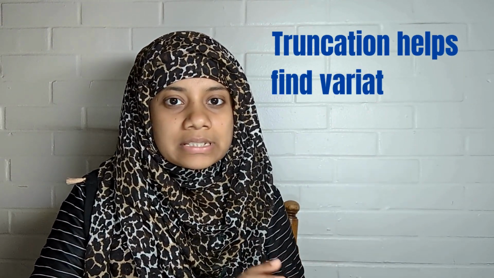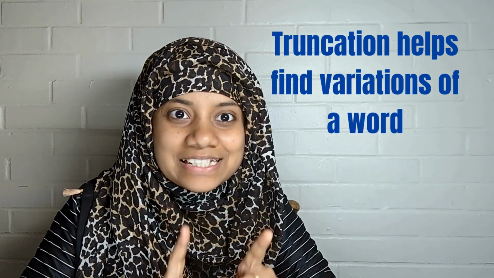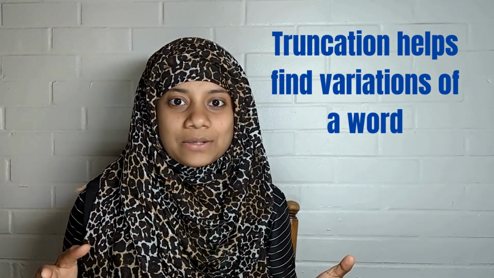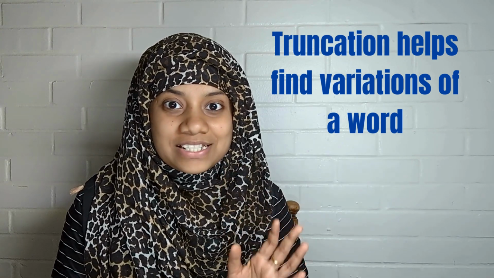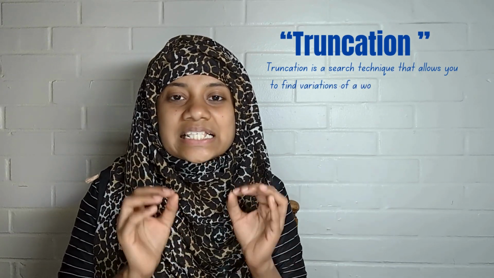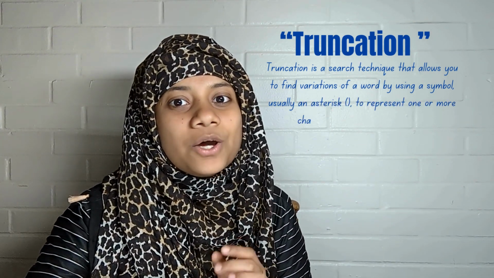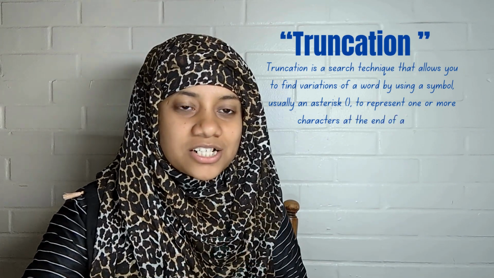Apart from Boolean operators, there is something called truncation. This will take your research skills to the next level. Truncation is going to help you find variations of words. First things first, what is truncation? Truncation is a search technique that allows you to find variations of words by using a symbol, usually an asterisk, to represent one or more characters at the end of a word.